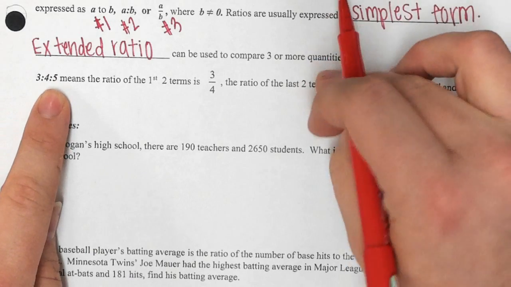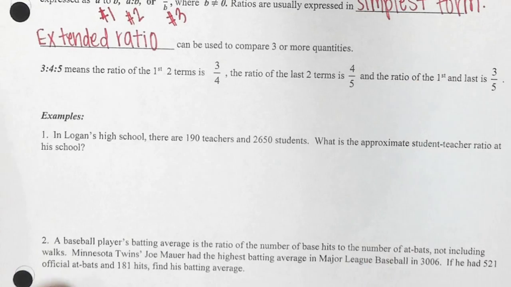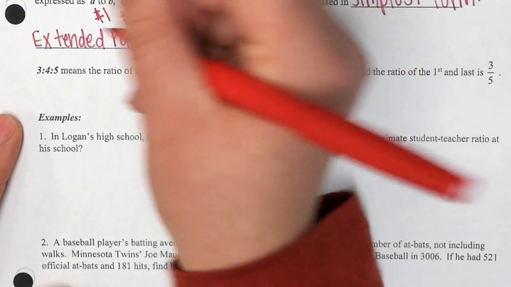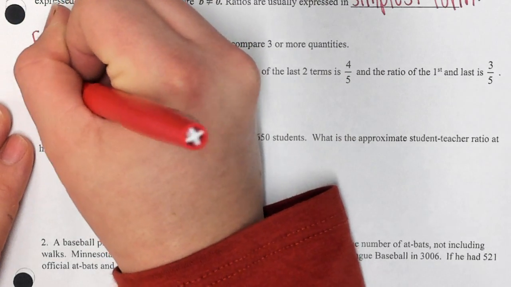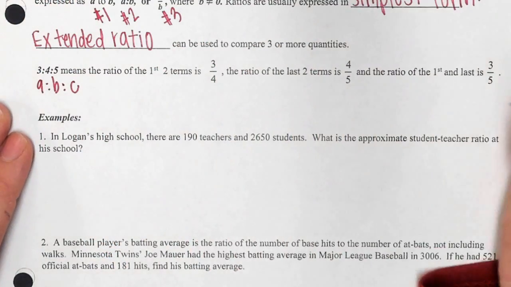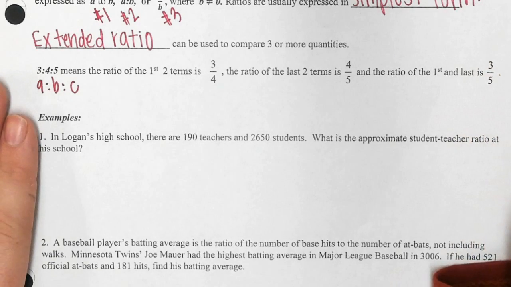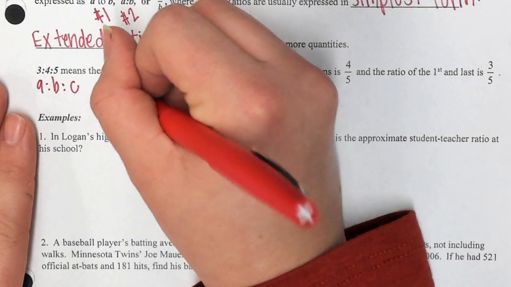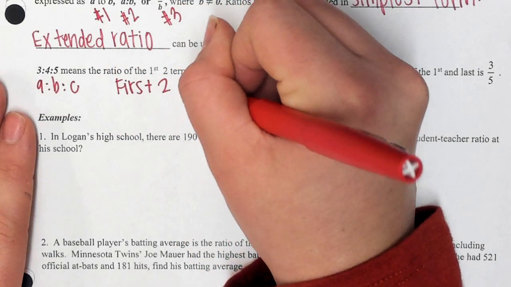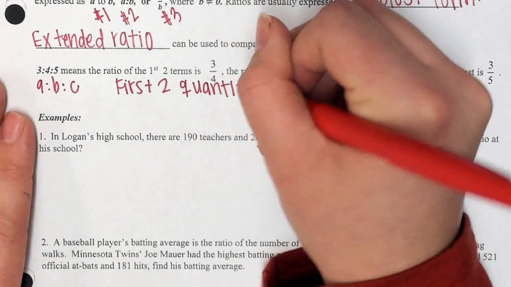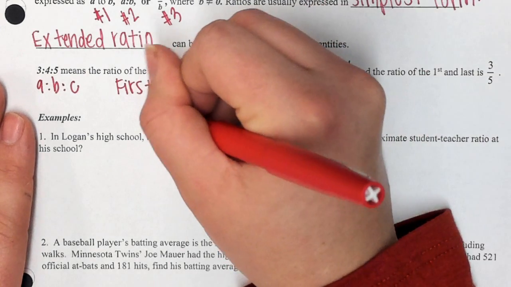So this is an example using numbers. I want to actually tell you how it will look in terms of A, B, and C. So if you have, instead of 3, 4, 5, you have A to B to C, the first two quantities would be what?